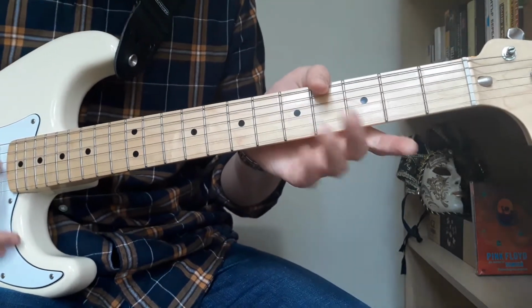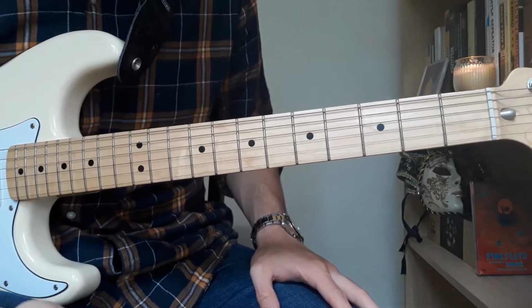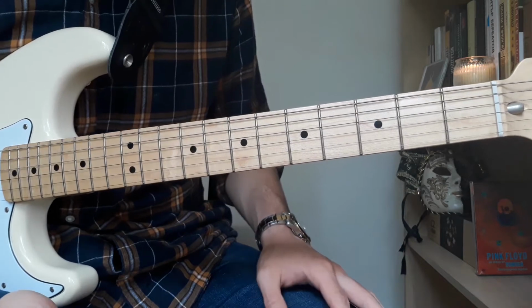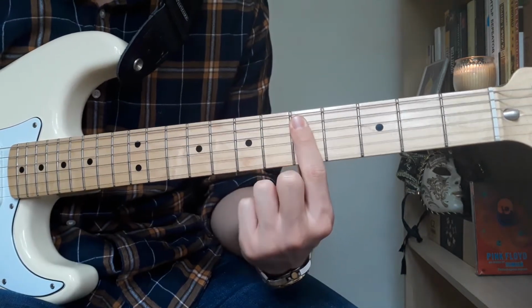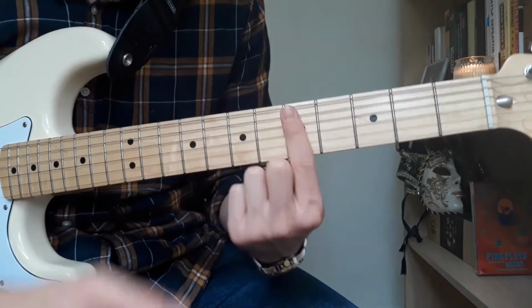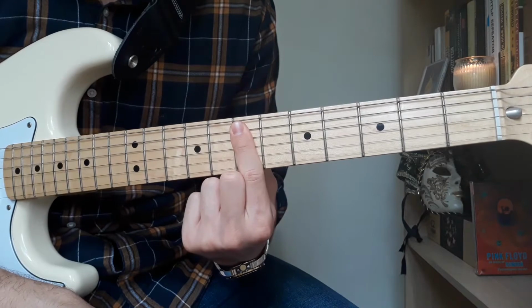So as I said, your open strings produce a G major chord. So the concept is that, for example, here, if you bar the frets, you have always major chords. For example, here you have a C major, here you have a D major.